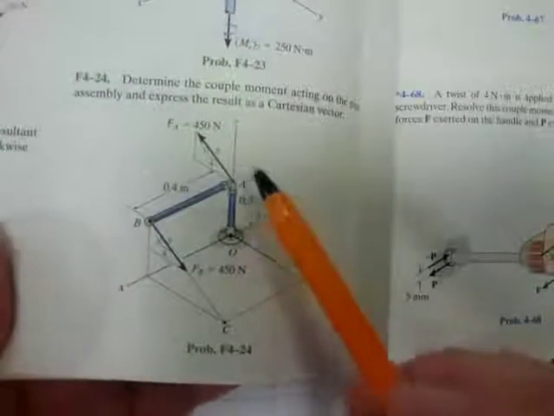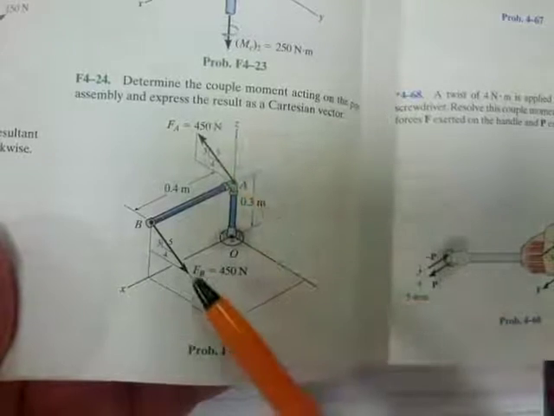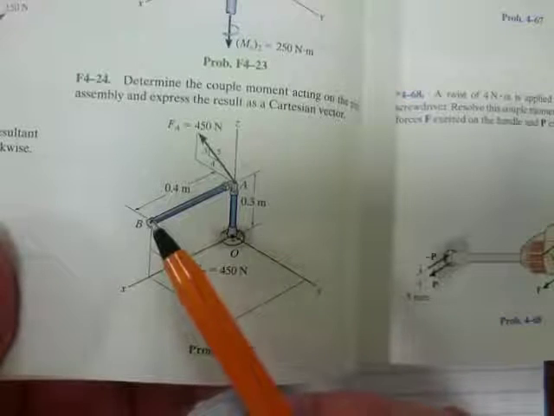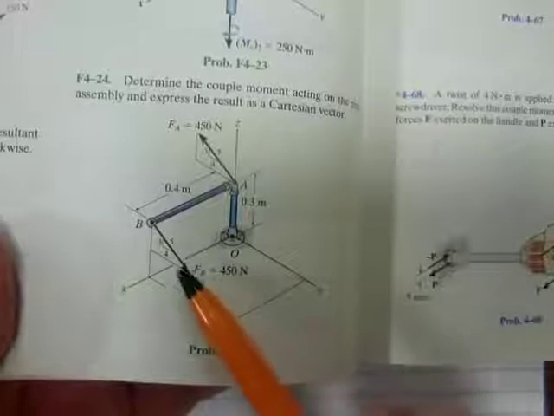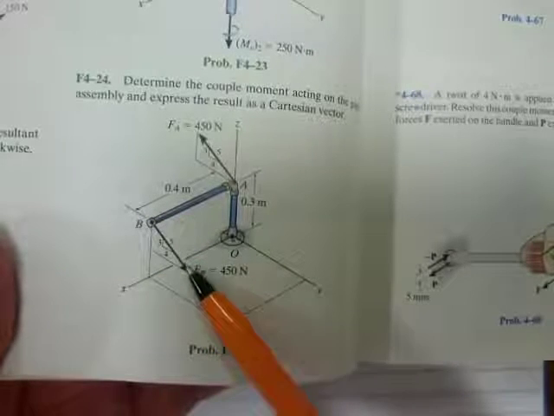Let me come back to the real drawing. So all we need to do is take moments about the line of action of this force, or moments about the line of action of this force. So why don't we take moments about point B? Why would we do that? Because then it cancels out the moment due to this force.